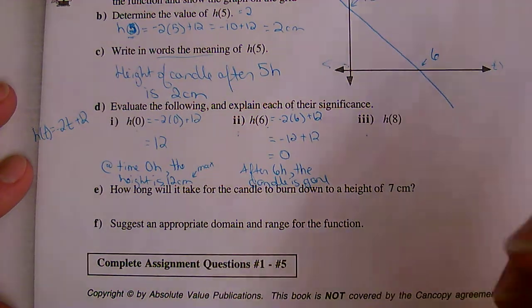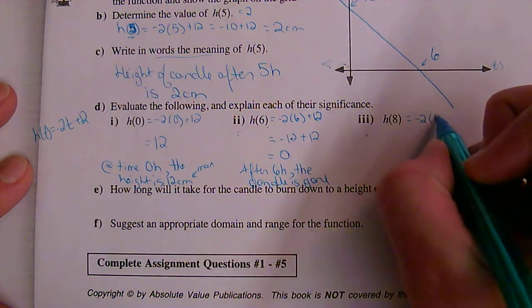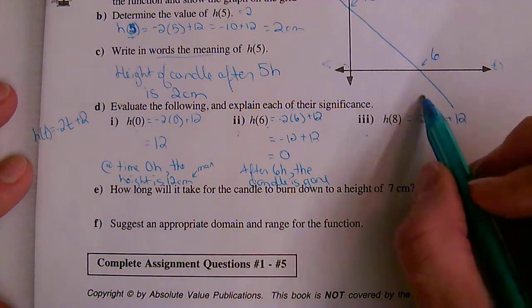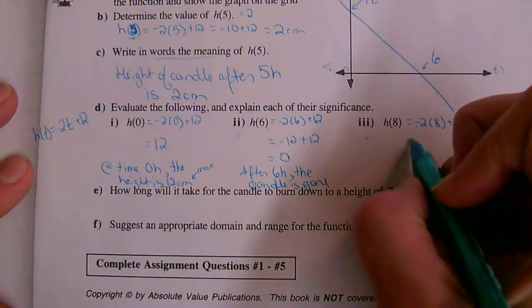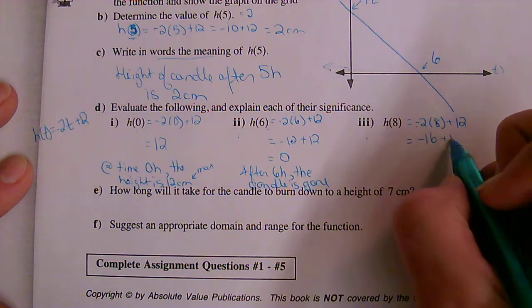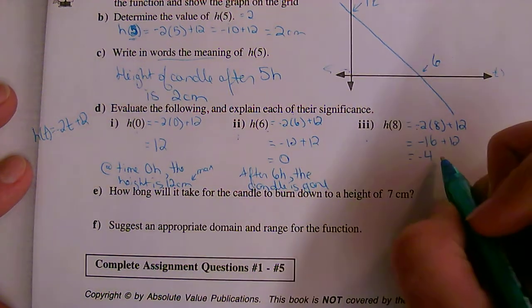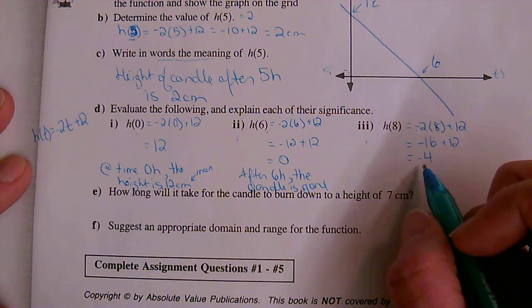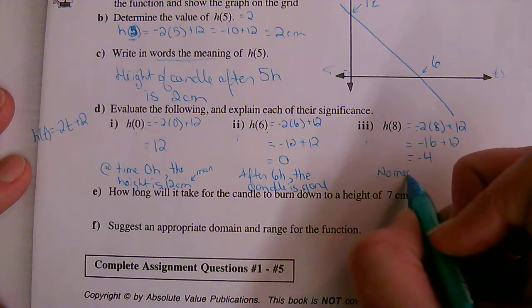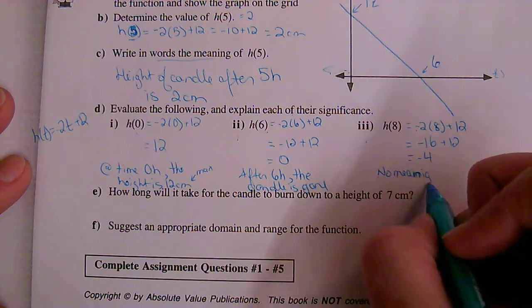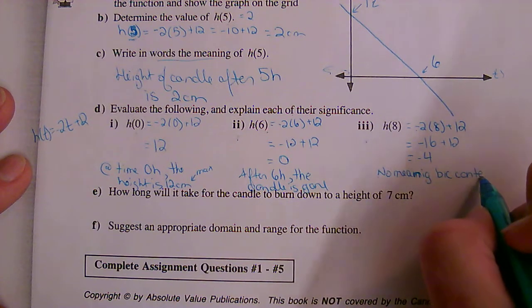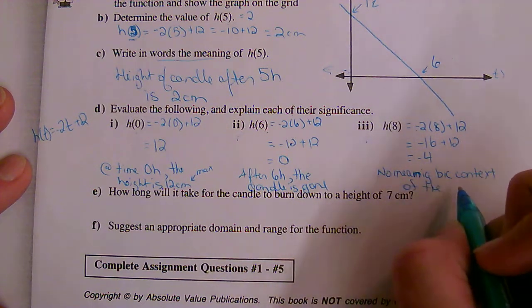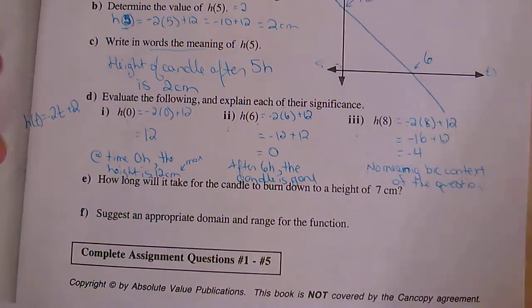And then h of 8, so I just substituted in. Negative 2 times 8 is negative 16. So now this has no meaning because you can't have a candle with negative height, right? So no meaning because of the context of this question. Maybe if it was something else, it might have context, but for this one, it doesn't.